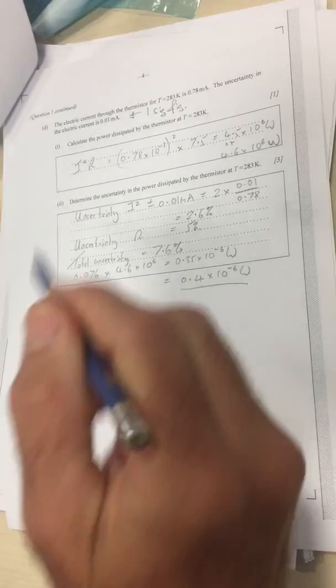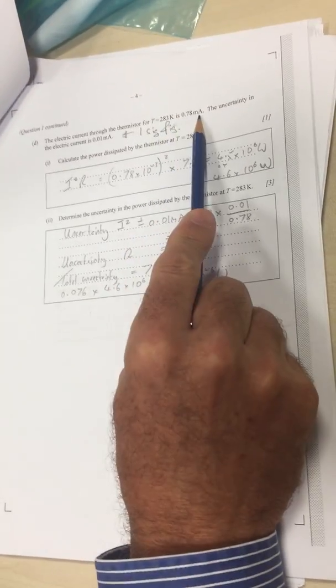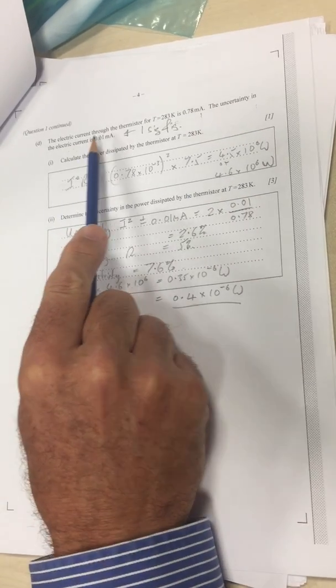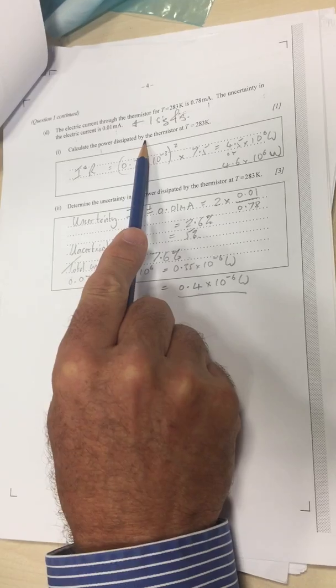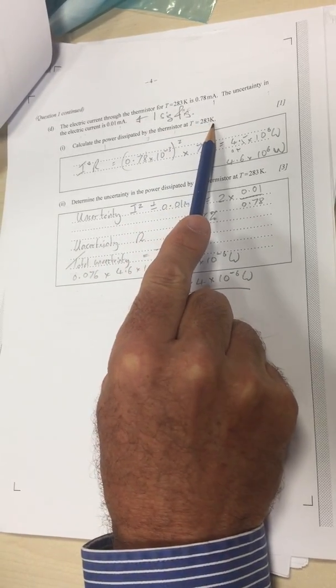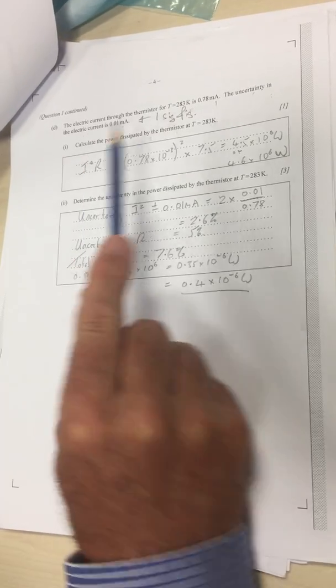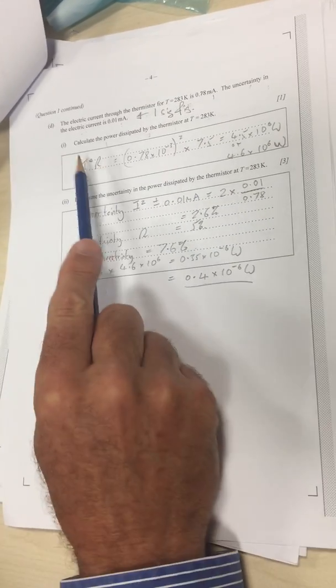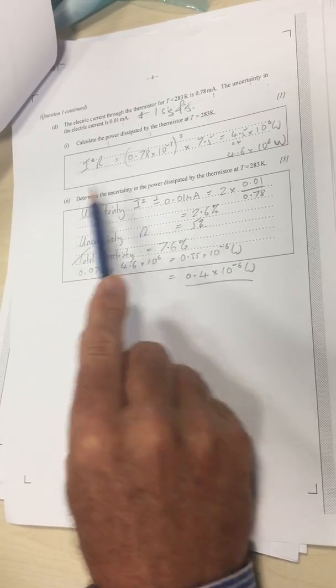Okay, next, the electric current through the thermistor is 0.78 milliamps. The uncertainty in the electric current is 0.01 milliamp. Calculate the power dissipated by the thermistor at temperature 283 K. We're not worried about the uncertainty at this stage. We just want straight values for the 1 mark. In other words, we're going to use the formula I squared R for power.